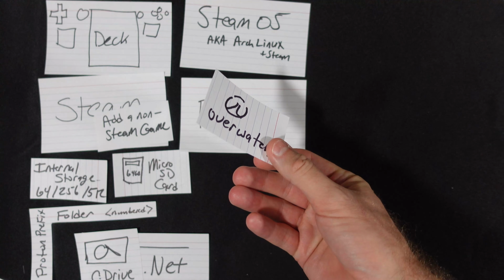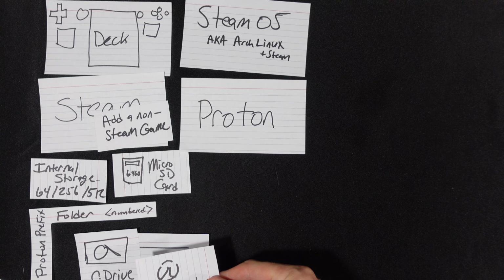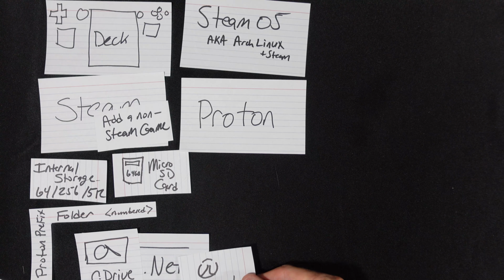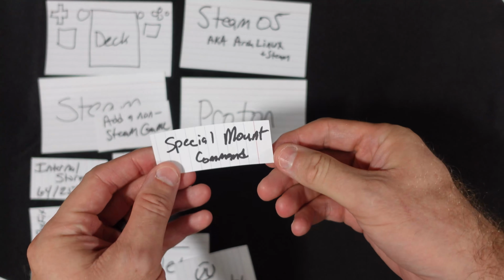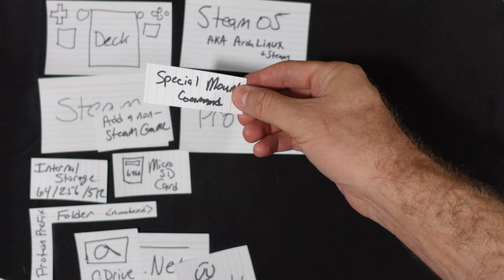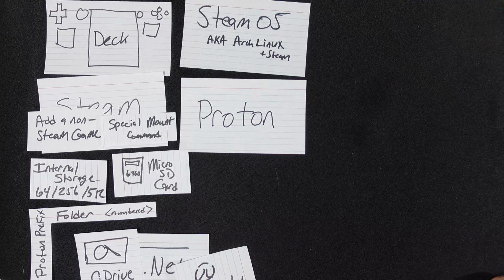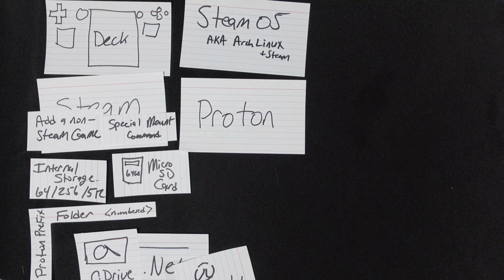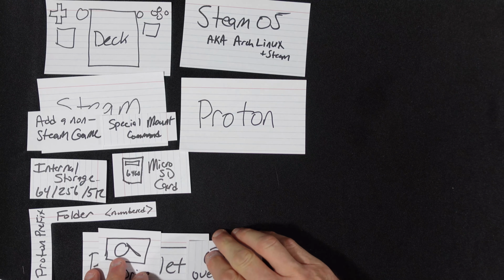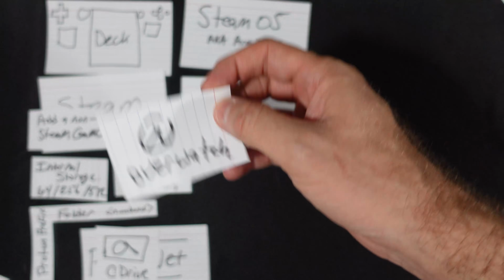But that isn't a function of a non-Steam app, nor does Proton Prefix support this out of the box. We're going to need a special mount command so that this non-Steam game can peruse outside of the Proton Prefix's fake C drive. You add that to the non-Steam game's launcher options, and since the command is long and spacing is important, I'll add the command in the description below so you can cut and paste it as needed. Now, if you launch Battle.net, you're ready to install Overwatch.